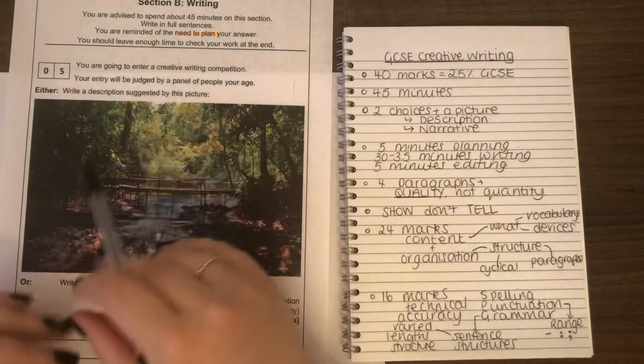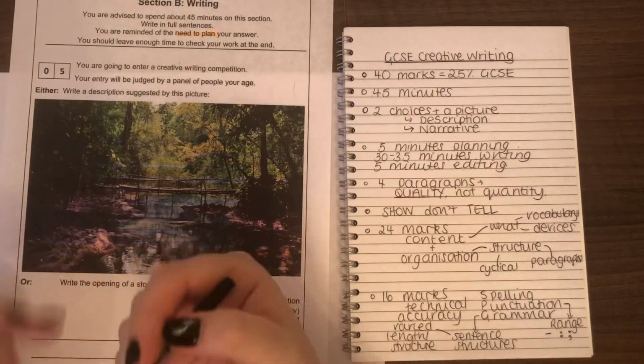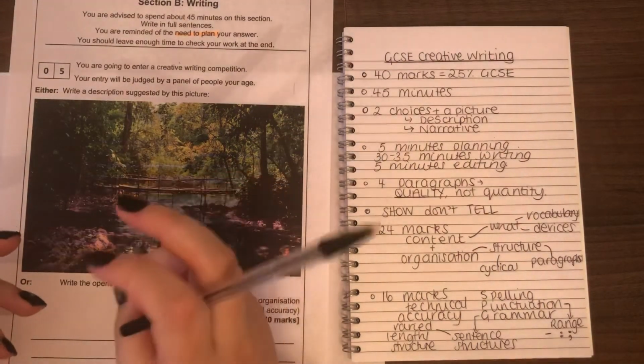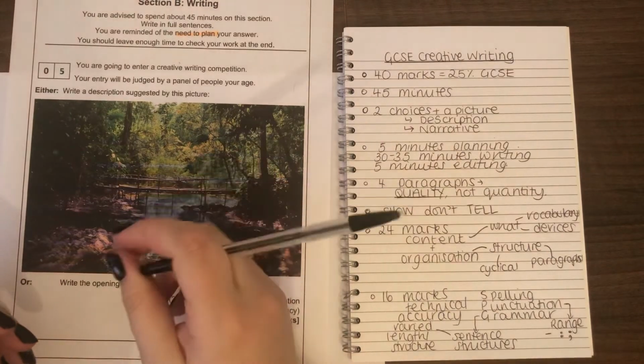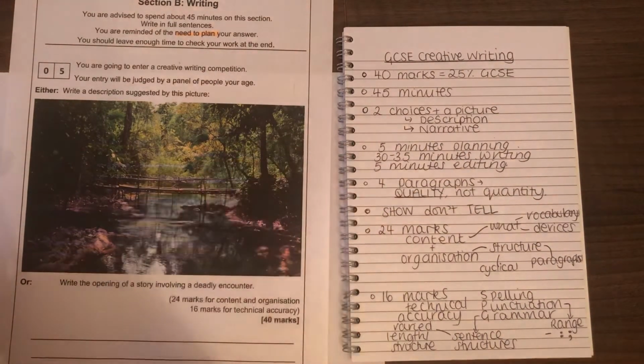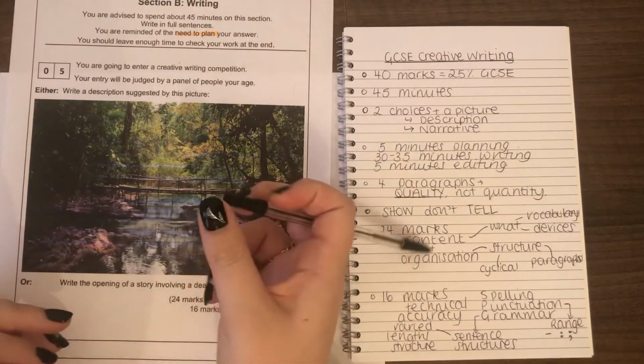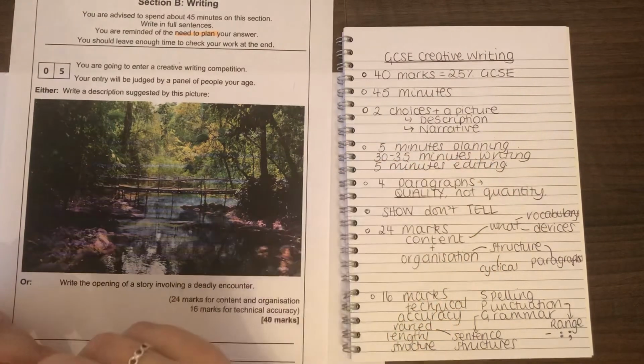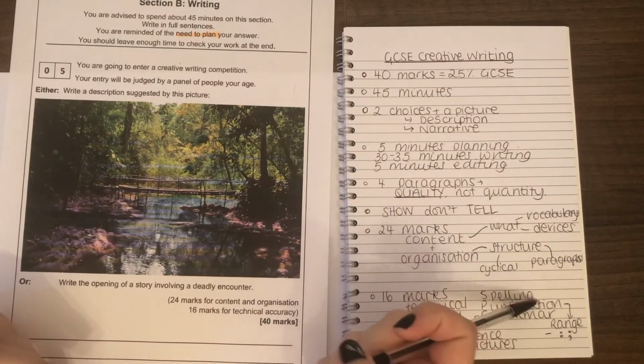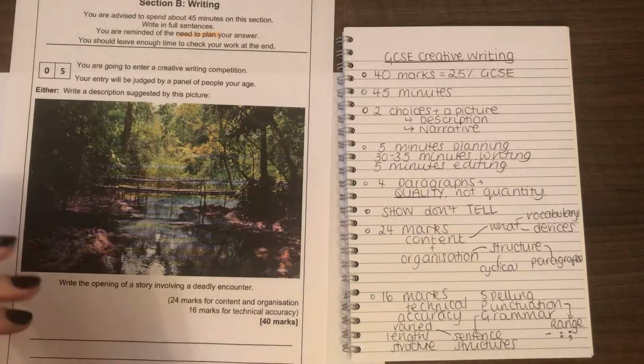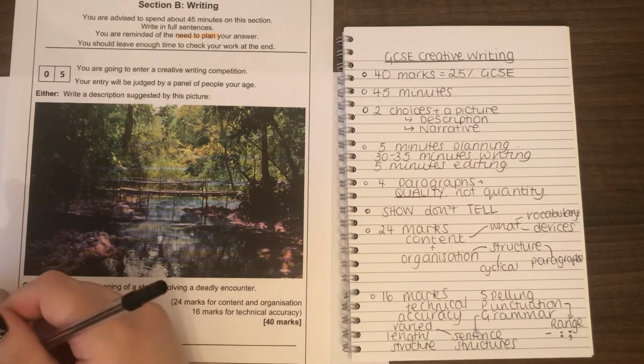You get a picture and 2 instructions. You choose which one. You spend 5 minutes planning it. You do about 4 paragraphs. You use all the skills that you've ever learned for creative writing. And you're looking at your vocabulary, your language devices, how you structure it, and also how you spell things, how you punctuate them, and how you use your sentence types and sentence structures.